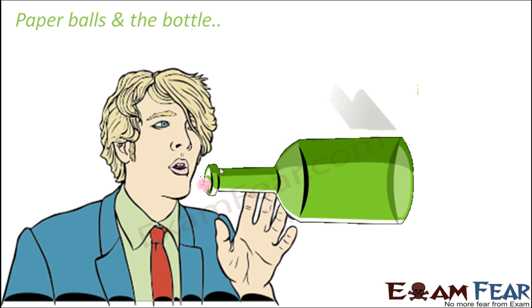Now you try this out. So place the bottle like this, hold it in your hand like this and put that small paper ball just at the mouth of the bottle. And then you blow hard. Now when you blow hard, what do you expect? Since we are blowing hard, we are trying to push this ball into the bottle. That is our aim, because we think when we blow hard, we are exerting some pressure on this ball and therefore it should move in.